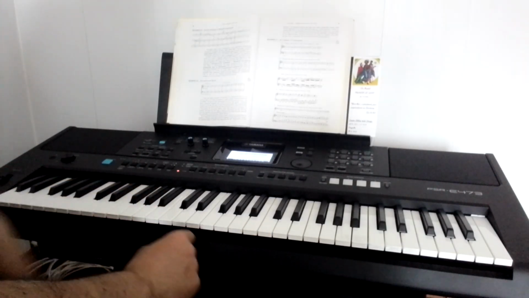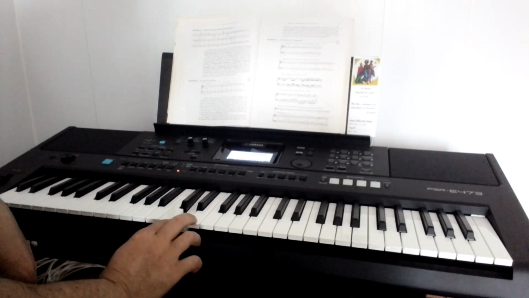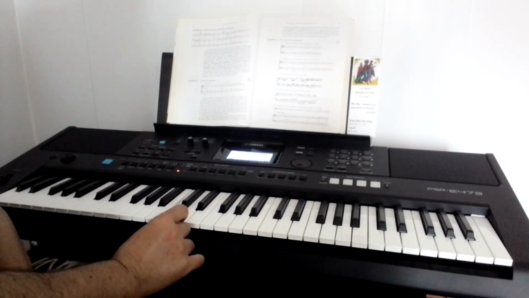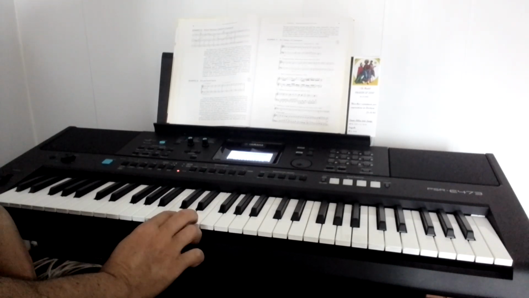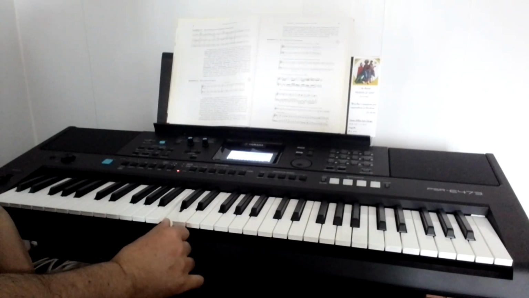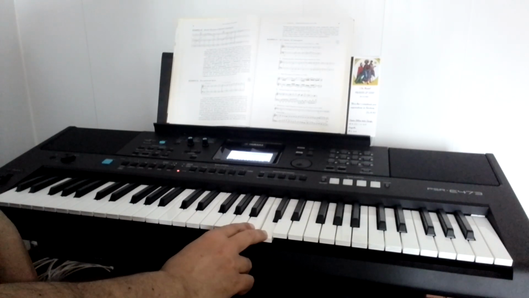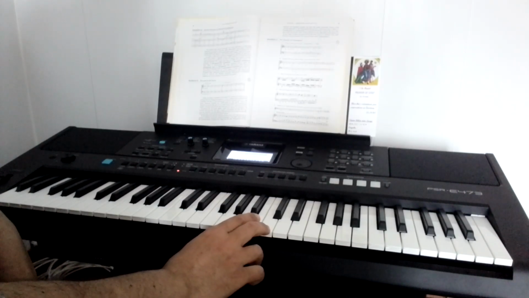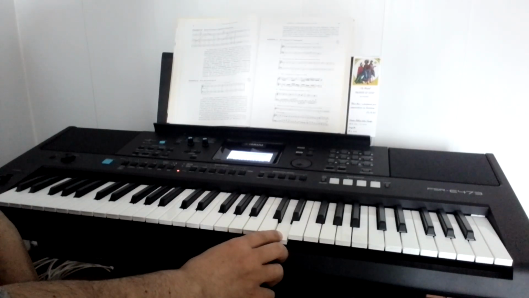Your bass notes are just going to be C, D, E, D, C, or 1, 2, 3, 2, 1. And your soprano note is going to be your octave C, the 8th, B, the 7th, back to C, the octave, up to D, the 2nd, and up to E, the 3rd.